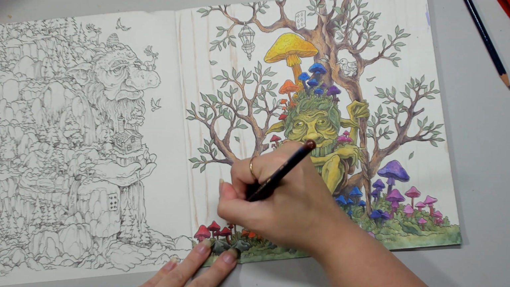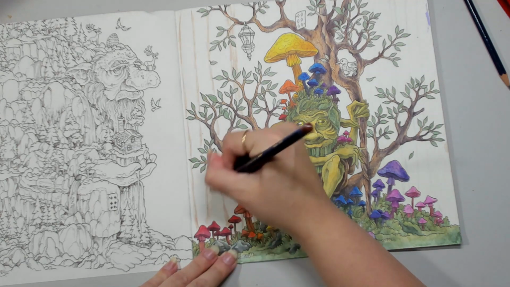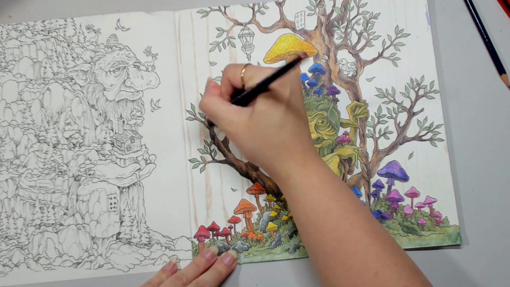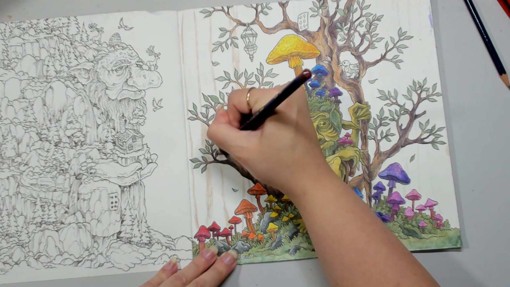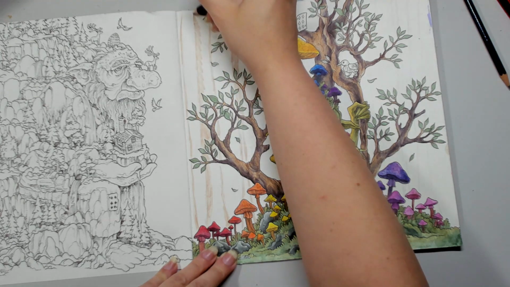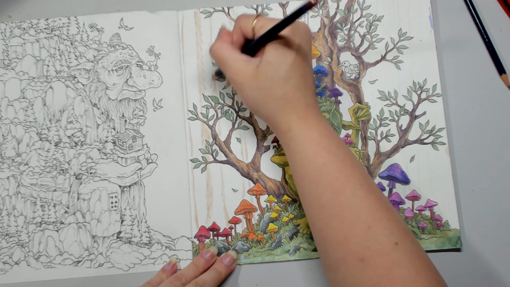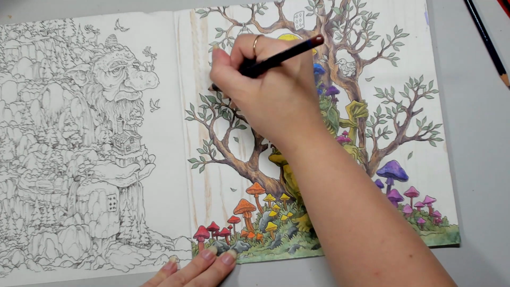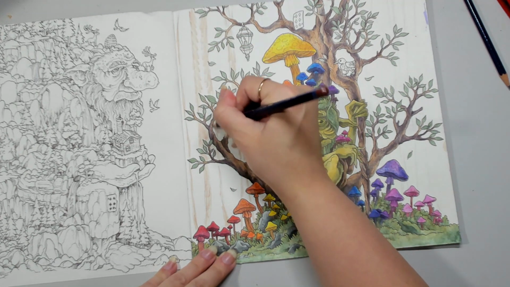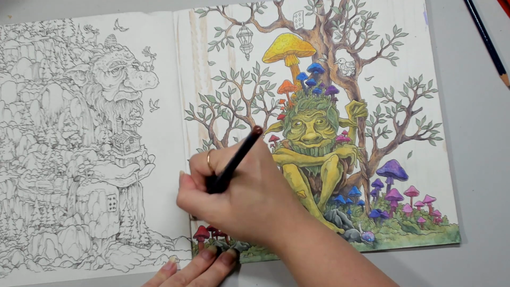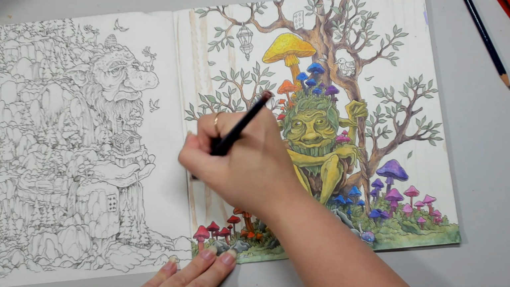I'm just going to bring this in a touch more. I do love with ink tints how you can be very loose with the colouring, because there's so much pigment in these pencils that this is enough to help bring it together.